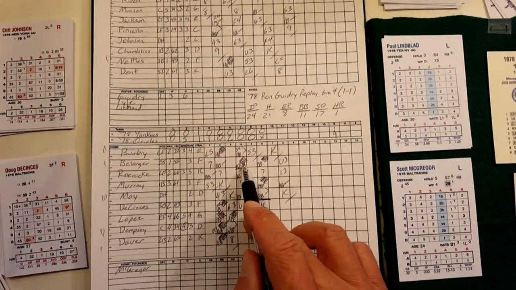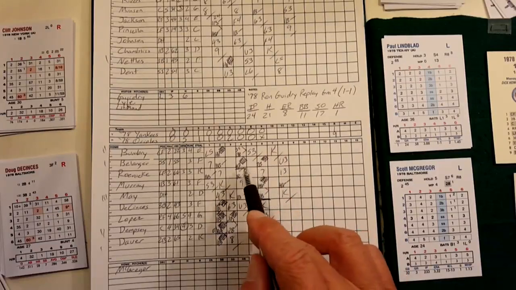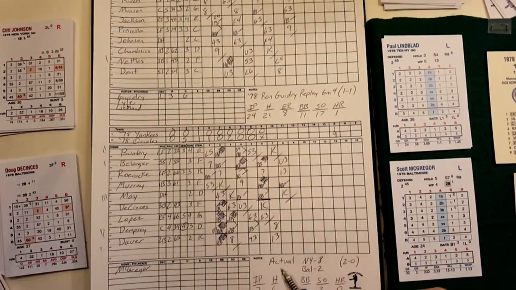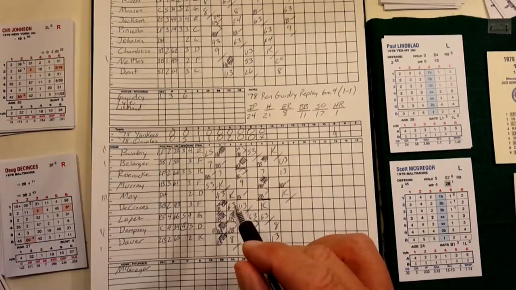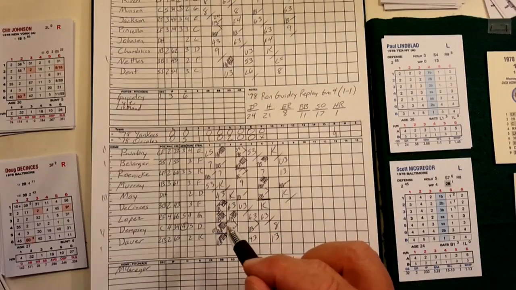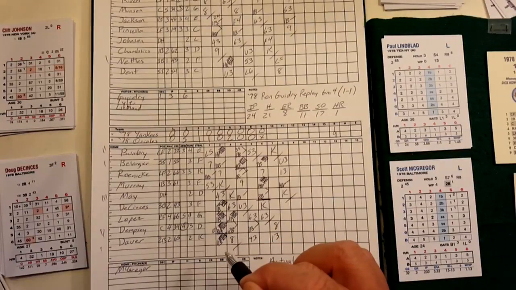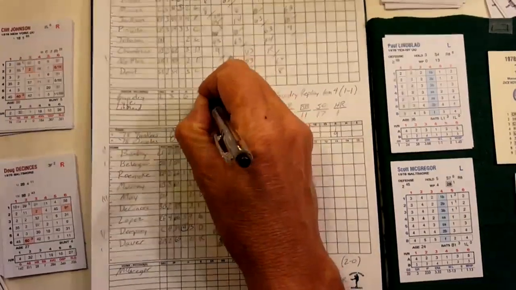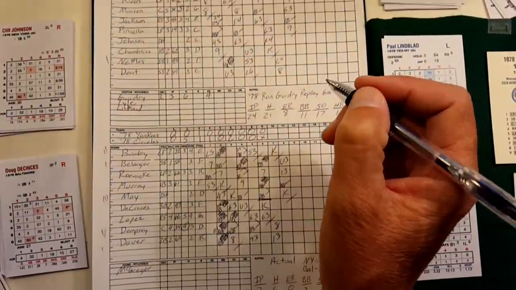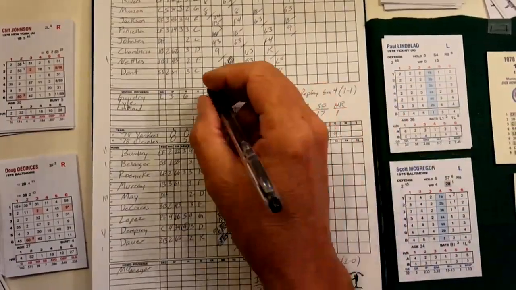Belanger reached on an error. Later scored, but so it's not an earned run. 1, 2, 3. 4 earned runs. Four earned and 6 total.